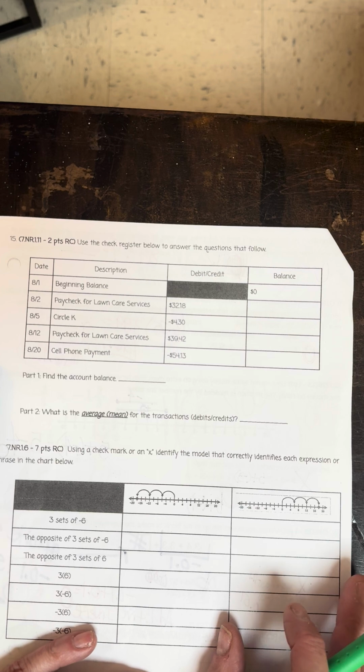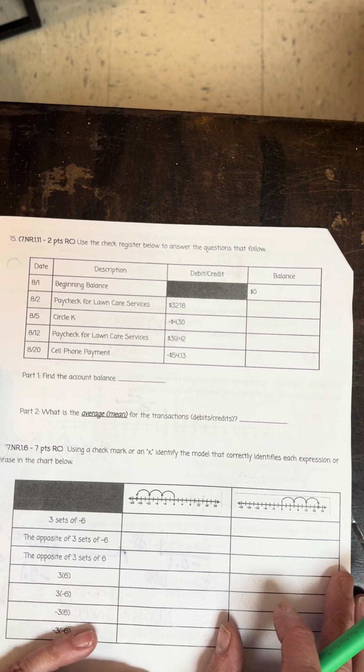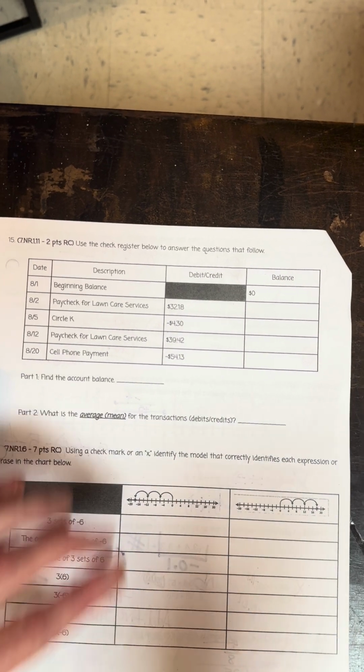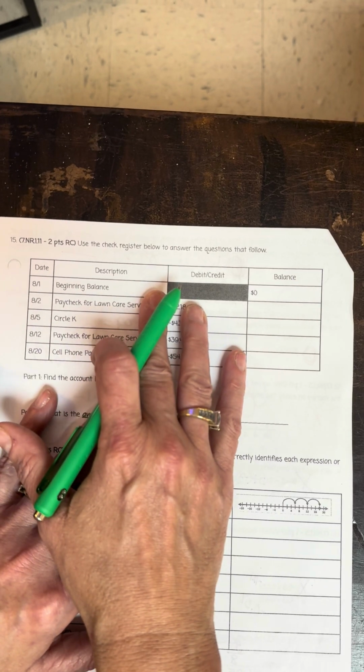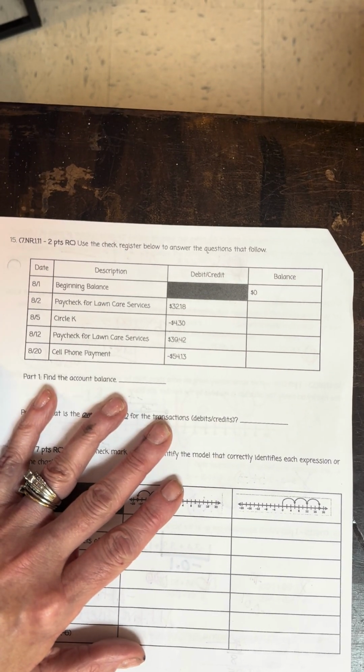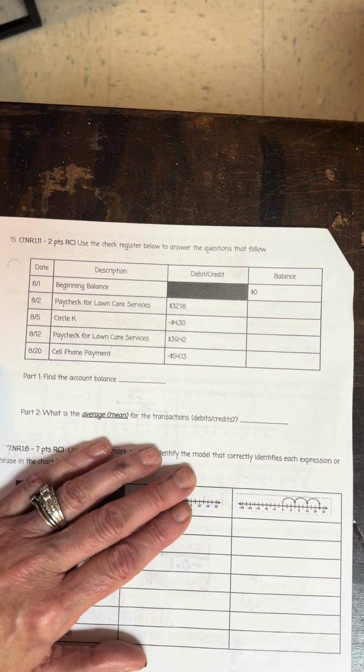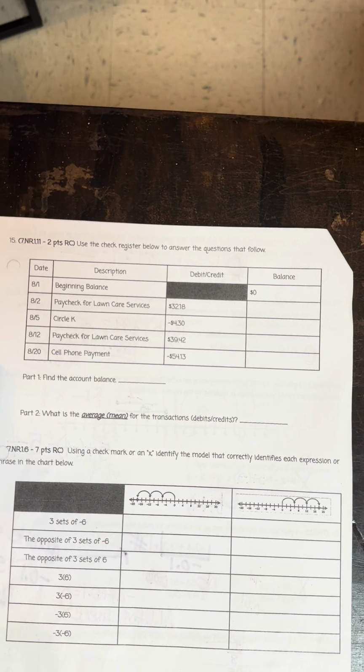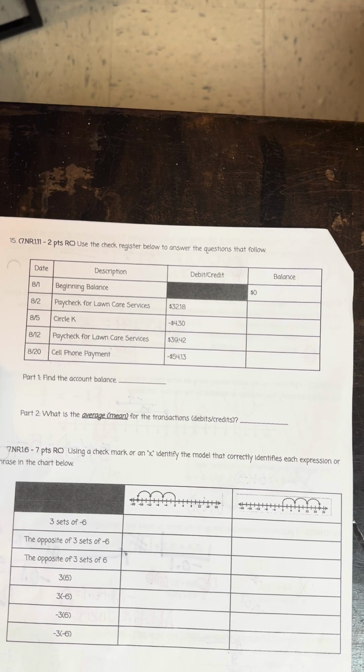So on here, we are going to look at this checkbook register. And why do I feel like I've done this in a video already? I'm having a major deja vu, or I'm going to get through and realize that I've already made this video.